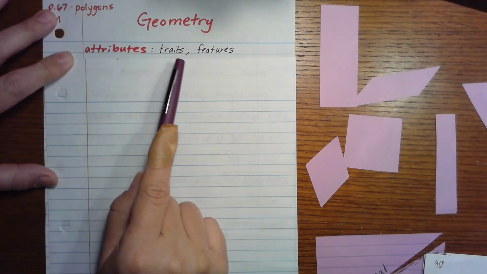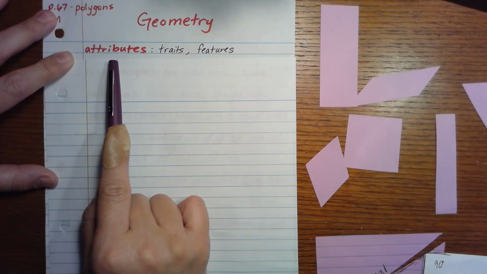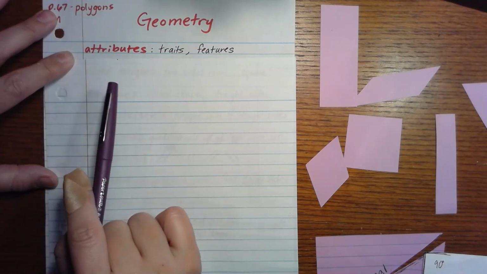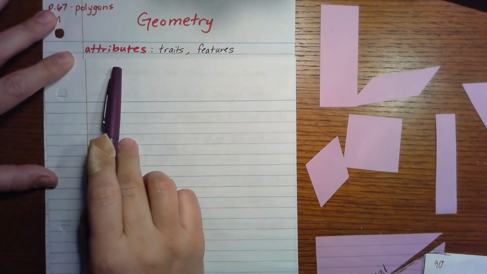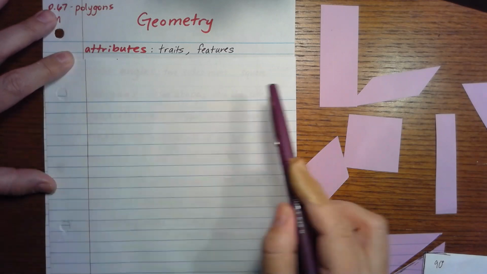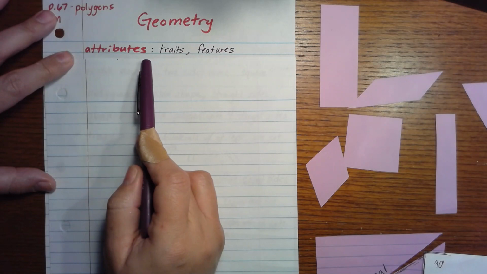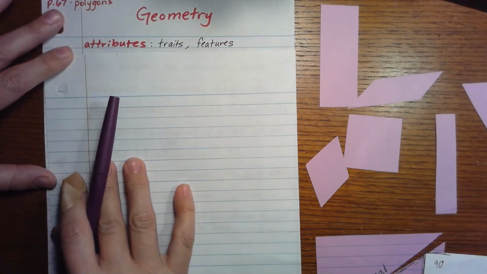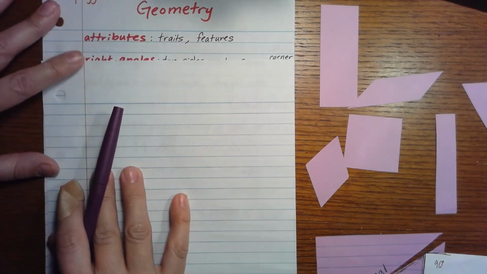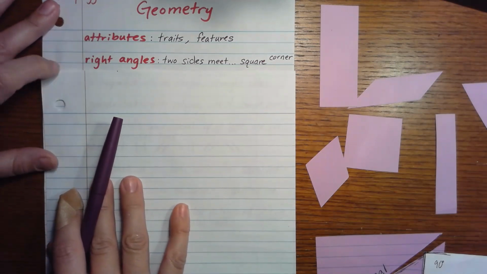But we can look at your features and we could sort you into groups by your attributes. If we were at the carpet, I would say all my blonde-haired kids come over here, brown-haired kids go over here, and we would be sorting you out by your attributes. So it's just a big word that I wanted to make sure you understood. It's in your directions today on your workbook page.